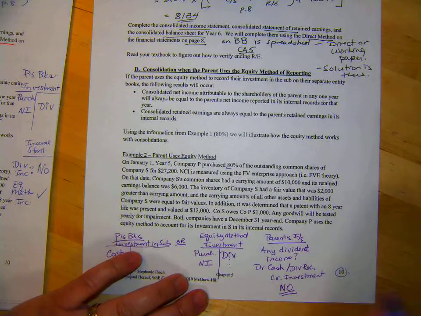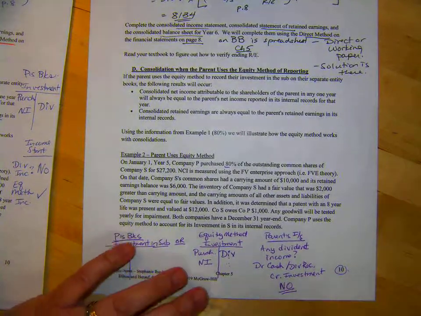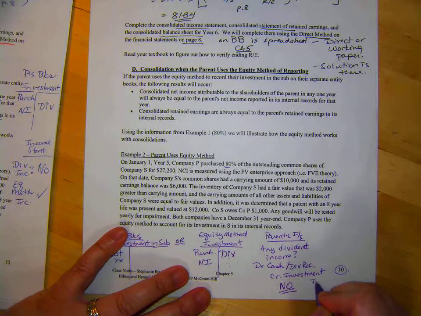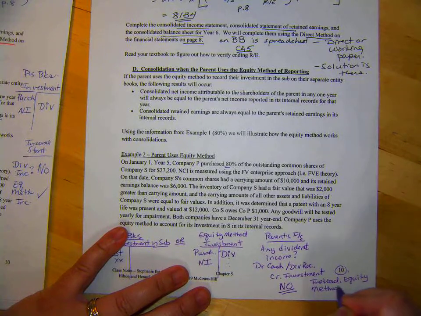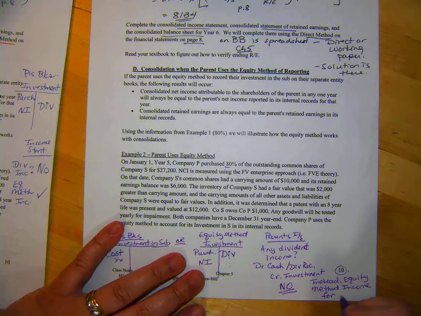Okay? Instead, they'll use equity method income for recognizing net income in the subs. Sorry, I made this too small.